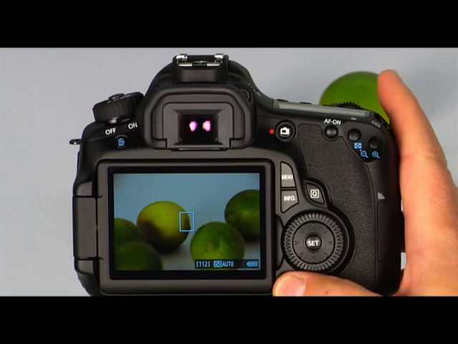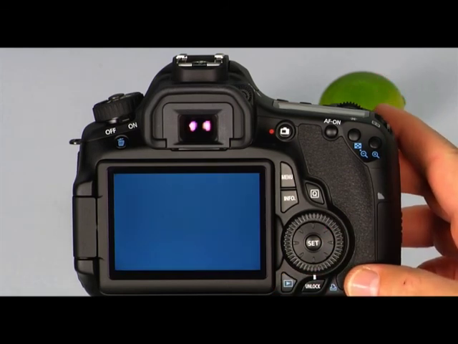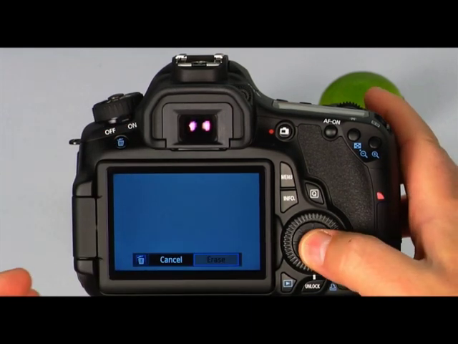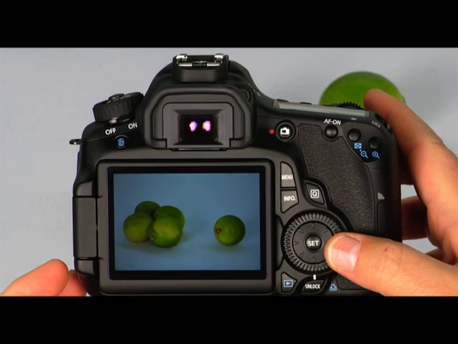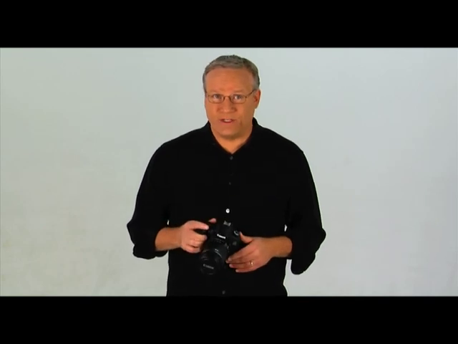To delete an image, press the playback button. Select the picture you want to delete, then press the trash icon button. Select Erase with the multi-controller and then press the Set button. The image will then be deleted from the memory card. Once an image is erased, it cannot be recovered. Make sure you no longer need the image before erasing it.